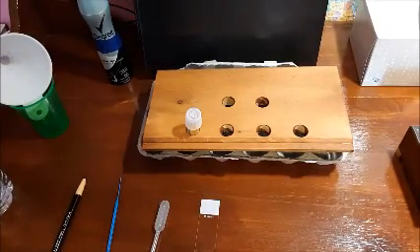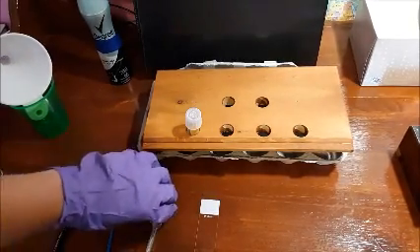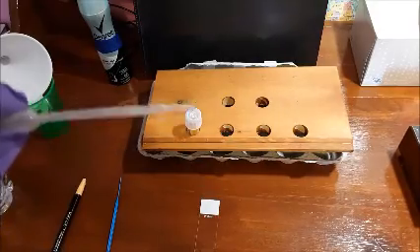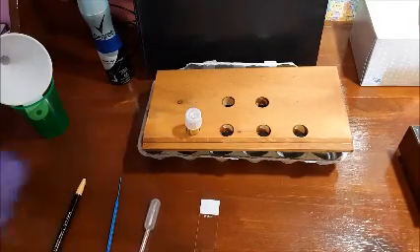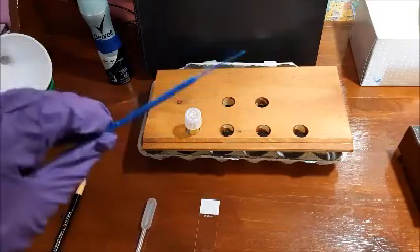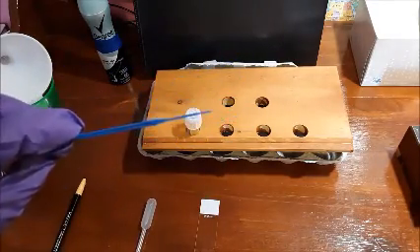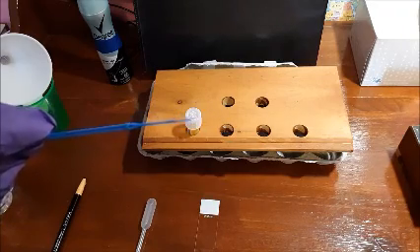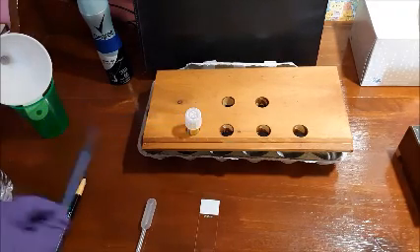You're also going to need a plastic pipette dropper to transfer your water onto the slide with. You're also going to need an inoculating loop, which is this guy right here. This is what you're going to use to actually transfer your unknown bacteria onto the slide.